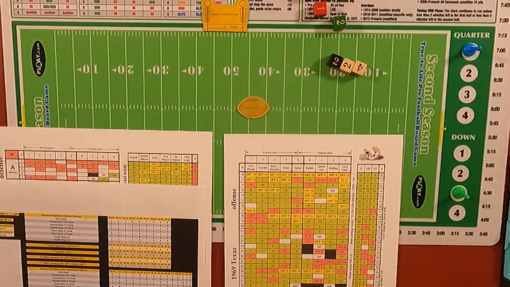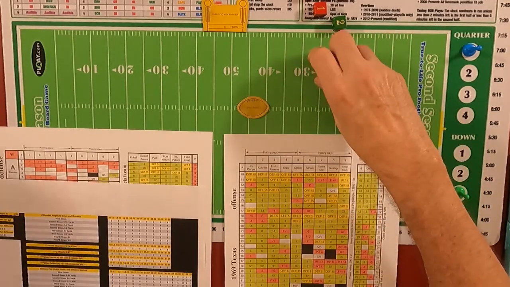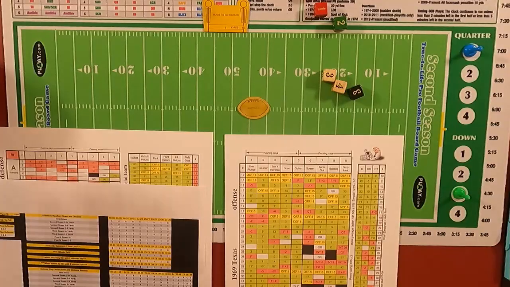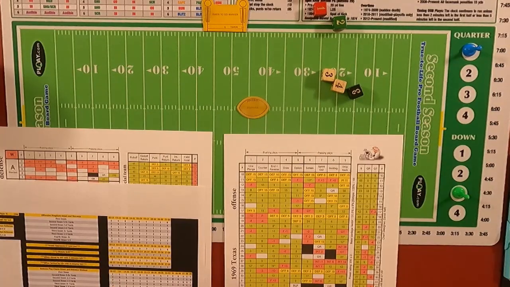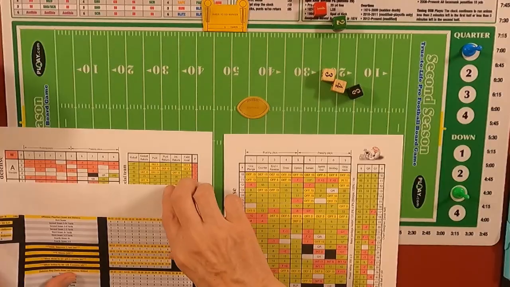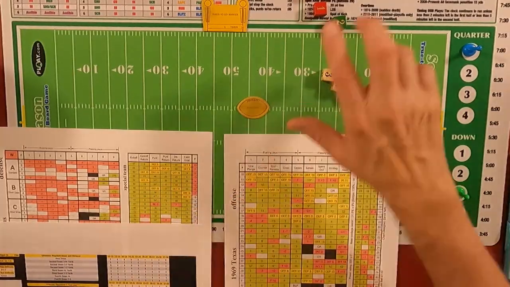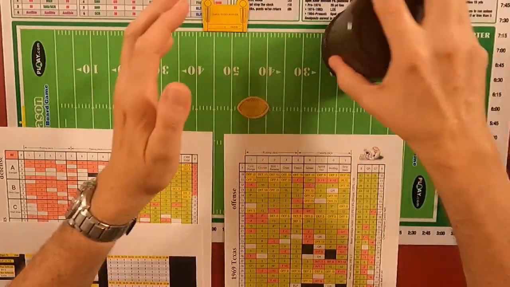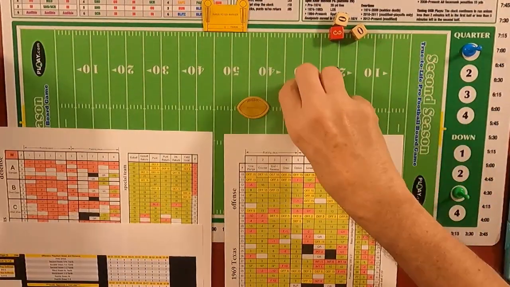Third down. 3rd and 8. Okay, we'll run the option. He's going to do 37. 37 is C, short wide. Okay, against the option. No doubles.